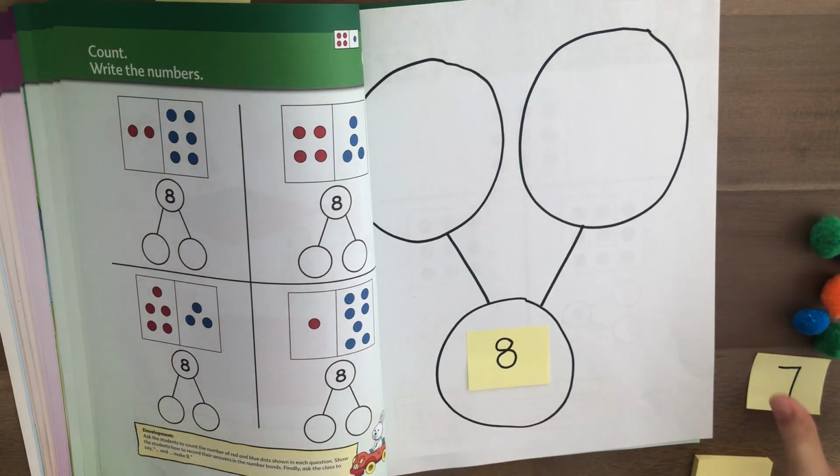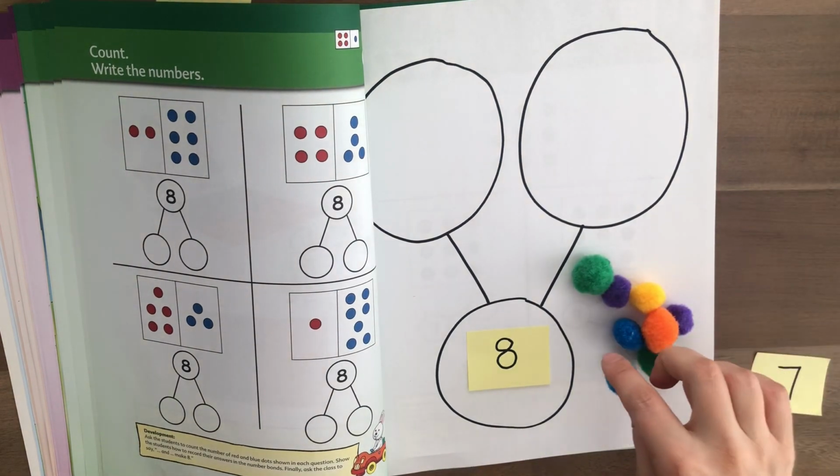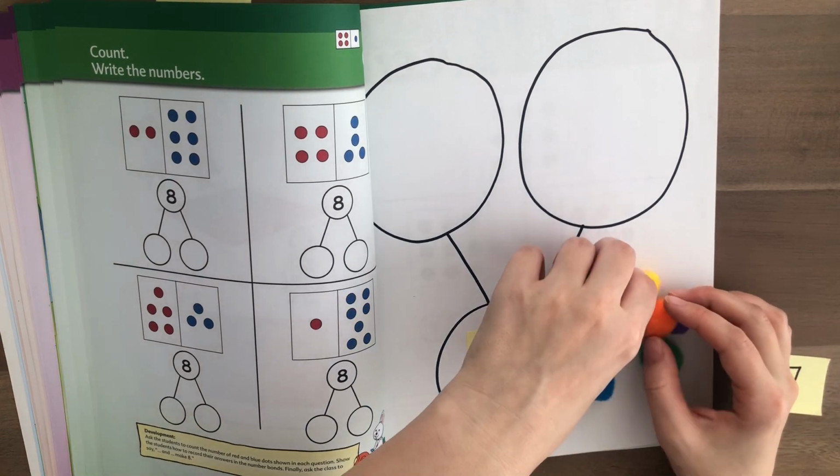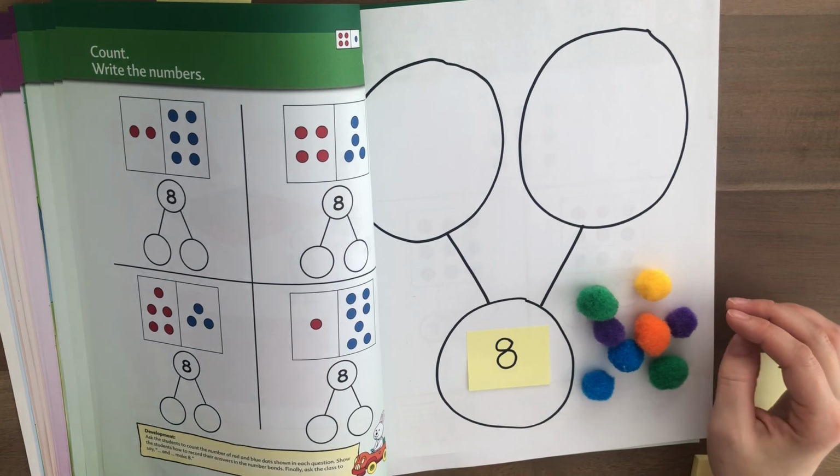I need to get 8 things. So I already have 7 from before. I'm gonna add 1 more. Okay, now I have 8 things. Let's look at some different ways to make 8.